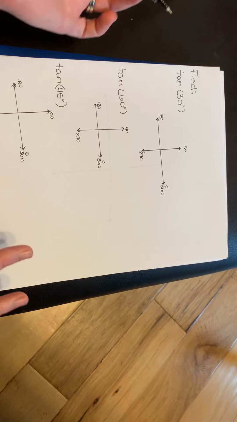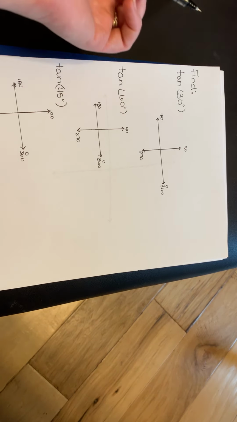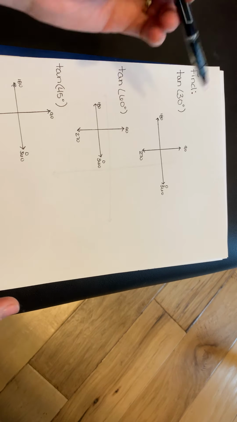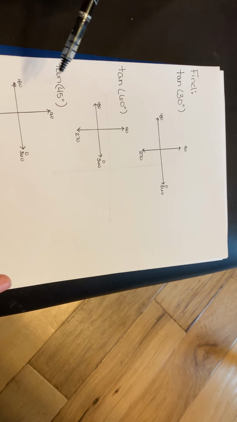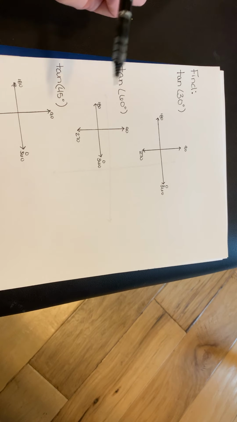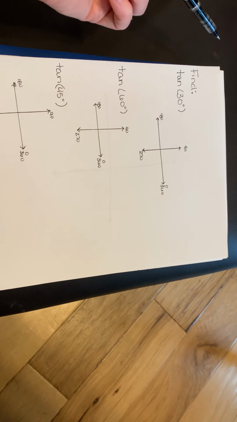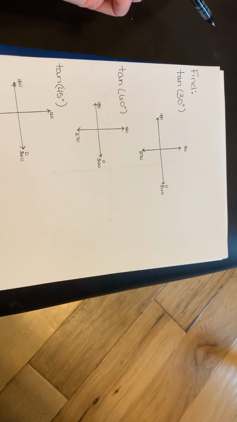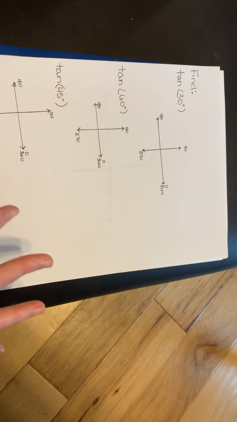Now we're going to do some quick examples, like a refresher, a warm-up. So why don't you go ahead, pause the video, take a few minutes, and try to figure out what the tangent of 30 degrees is, 60 degrees, and 45 degrees. So this would be where you would pause the video. Okay, now let's go ahead and find it.